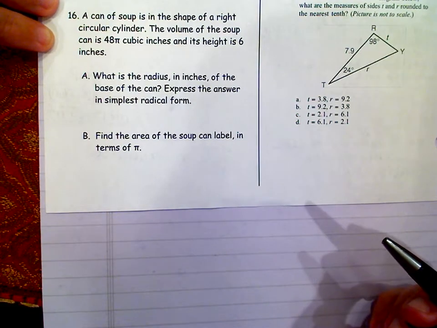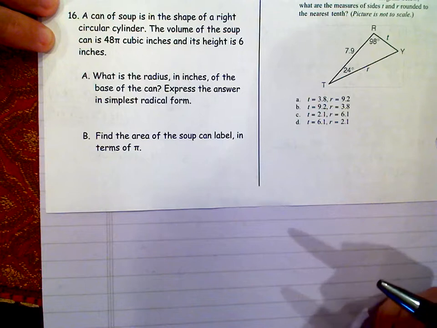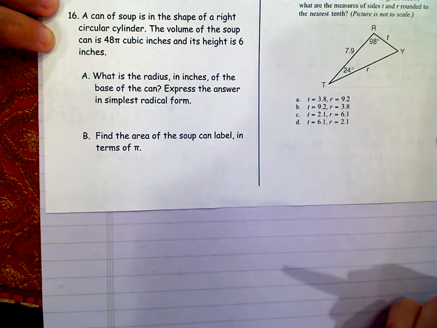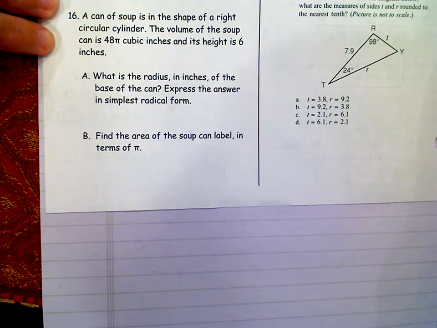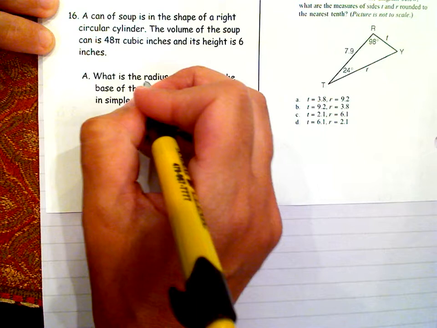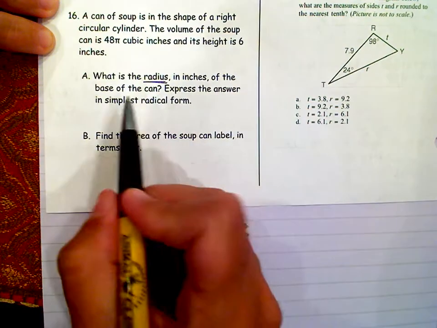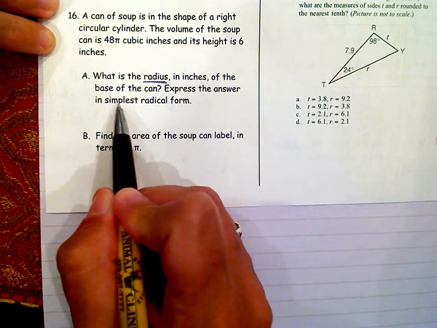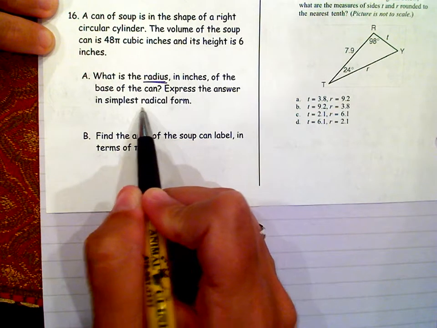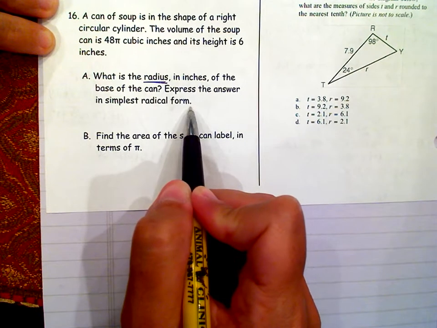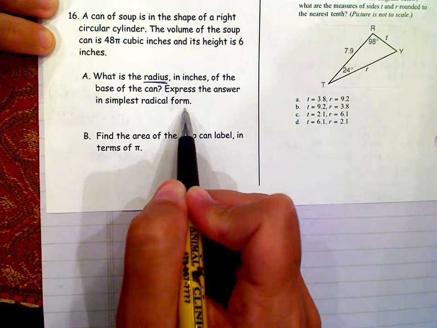Number 16. A can of soup is in the shape of a right circular cylinder. The volume of the soup can is 4 pi cubic inches and its height is 6 inches. So for part A, it says to find the radius in inches of the base of the can and express your answer in simplest radical form, which means we're probably going to have a radical in our problem and it probably needs to be simplified.